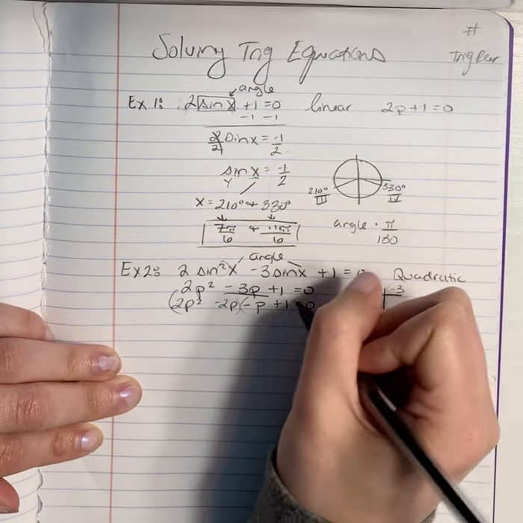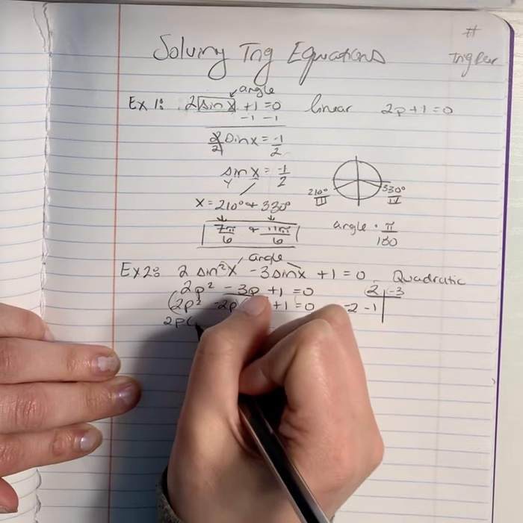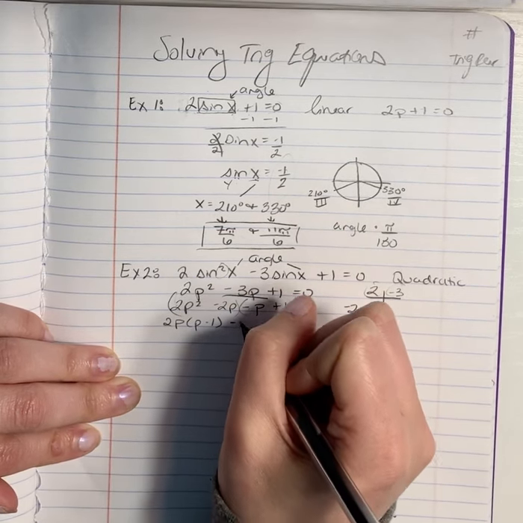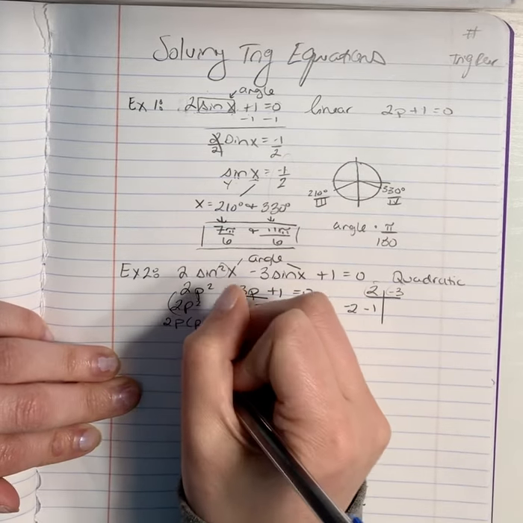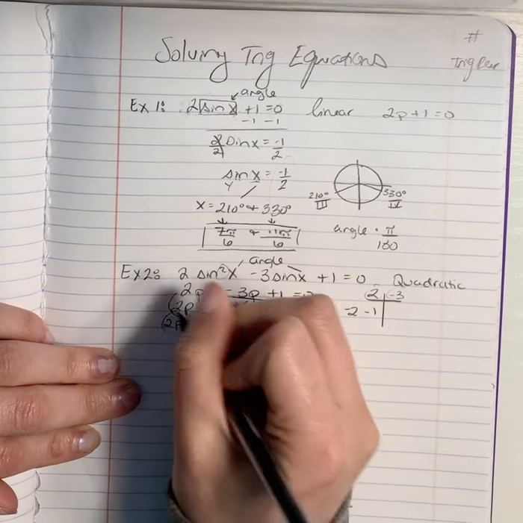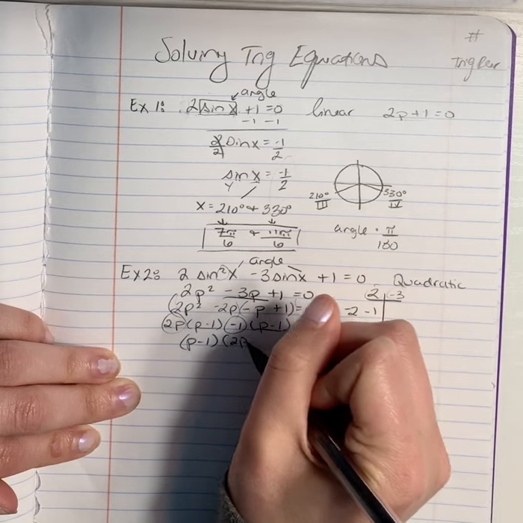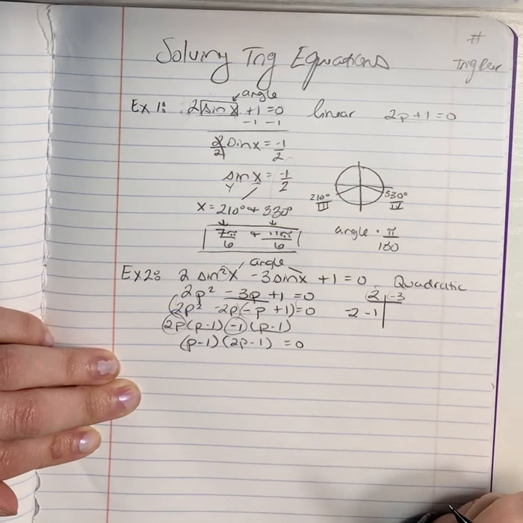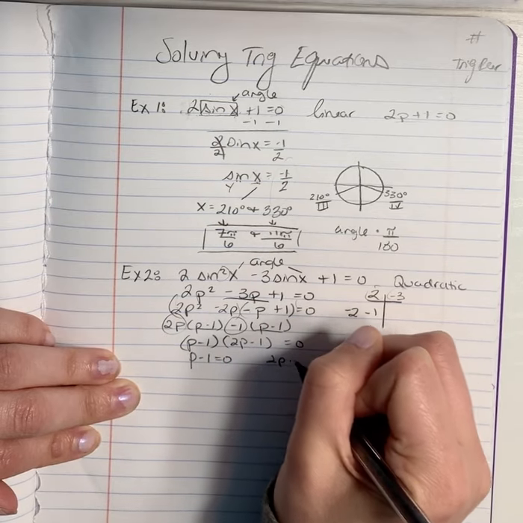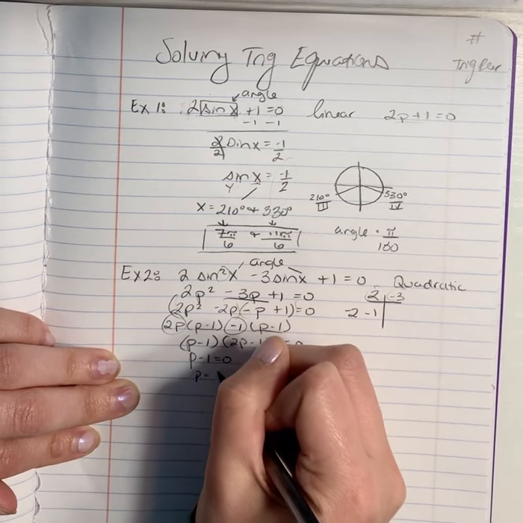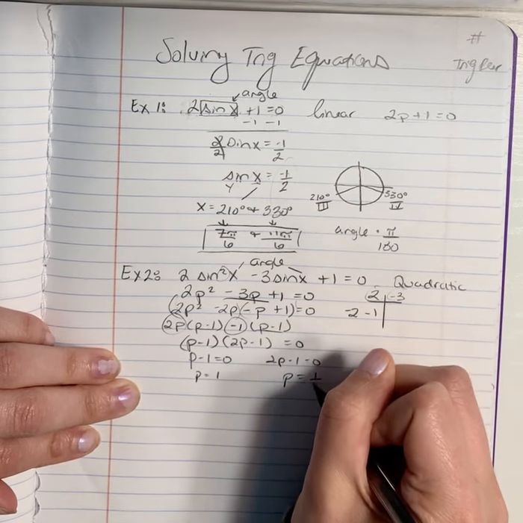I group, I get 2p, p minus 1, negative 1, p minus 1. P minus 1 is what they have in common, so p minus 1 here. 2p minus 1 is my other factor, equals 0. P minus 1 equals 0. 2p minus 1 equals 0. P equals 1. P equals 1/2.